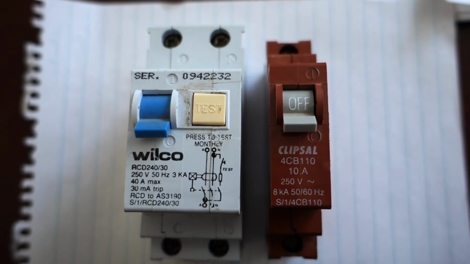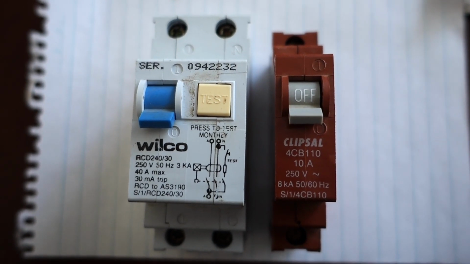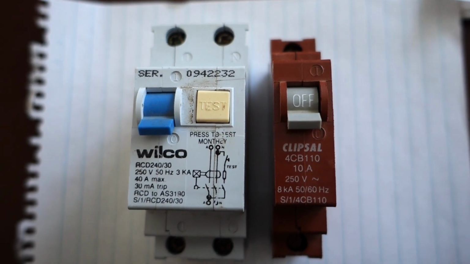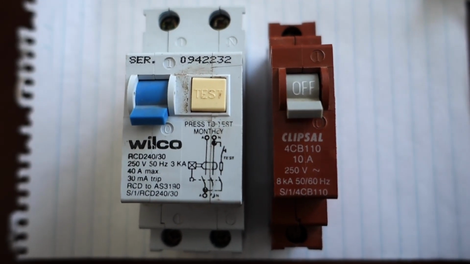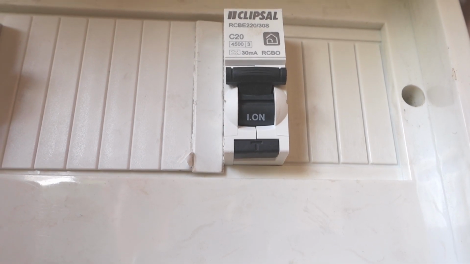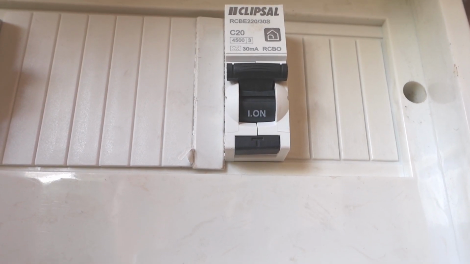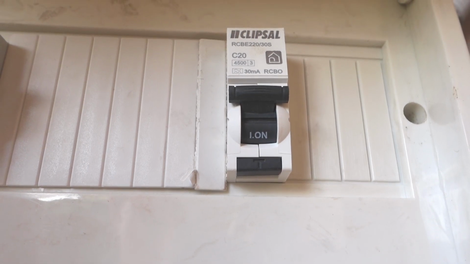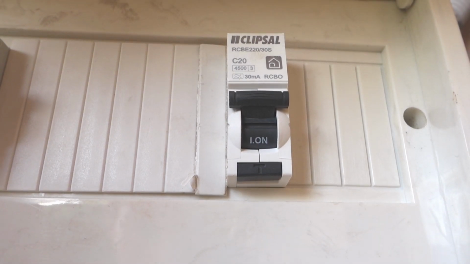Now there is another type of device that protects your house and you, and we'll go into the switchboard to have a look at that one. So that right there is what's called an RCBO. Basically what that is, it's a safety switch and a circuit breaker put into one. So you're getting the best of both worlds of what we spoke about a little earlier.